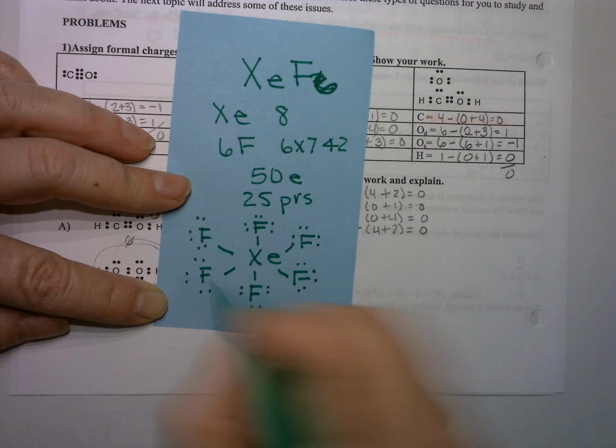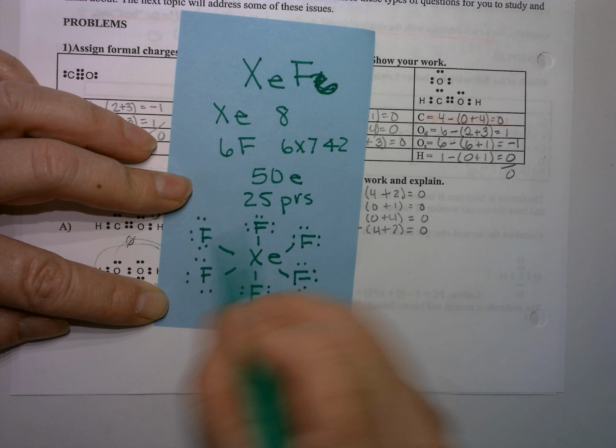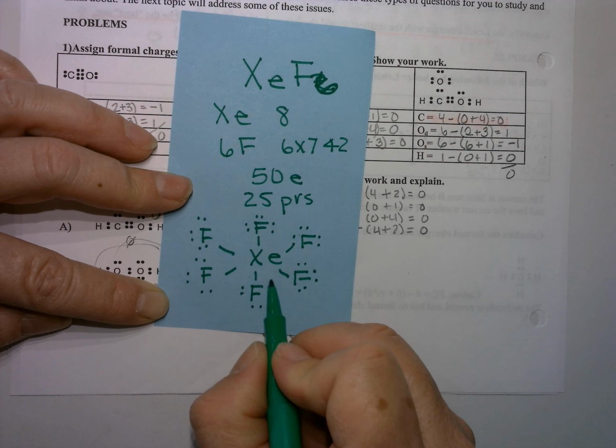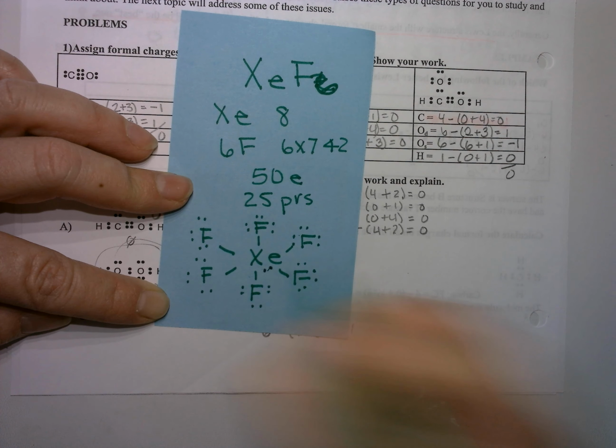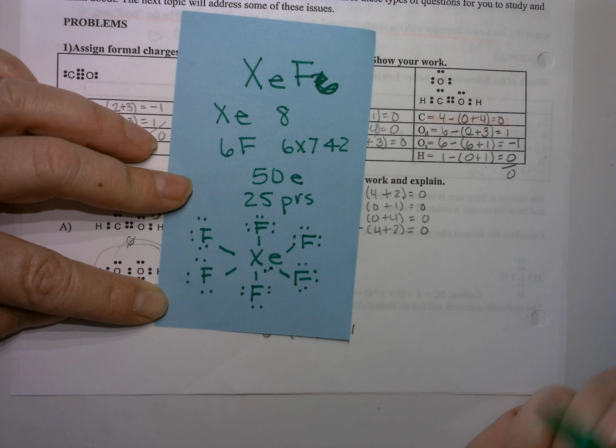Oh, let's see. 6 times 3 is 18, and 6 is 24. Oh, 25. There you go. 25. So it works out perfectly.